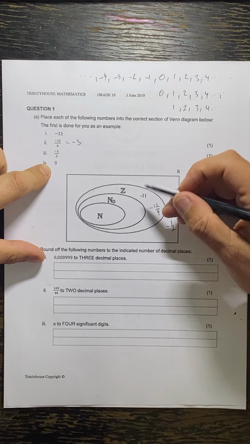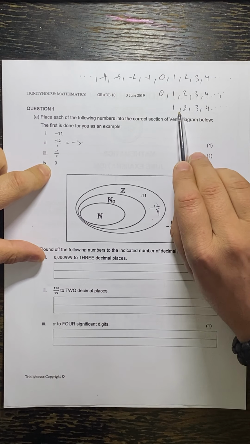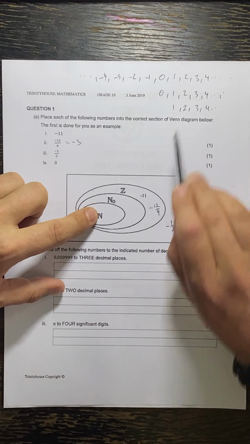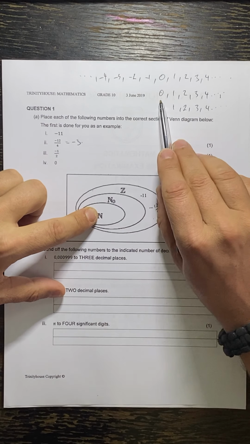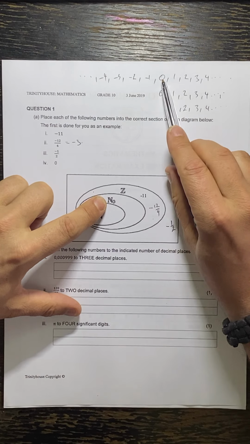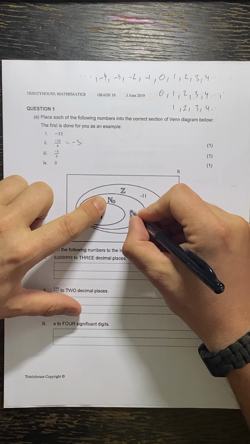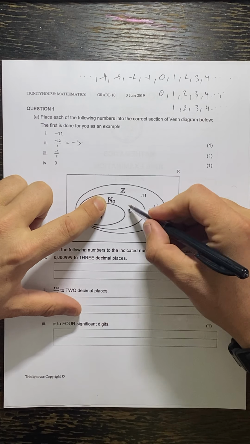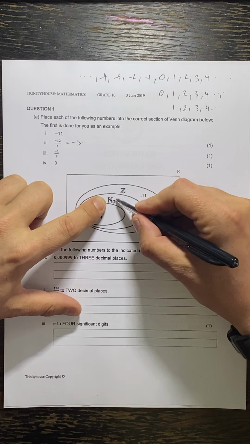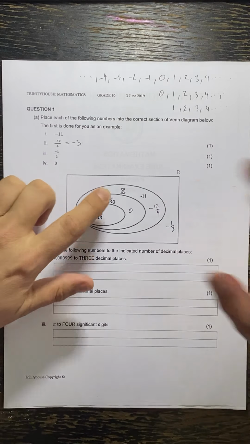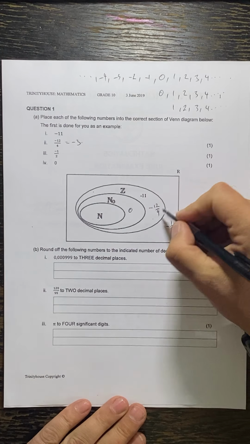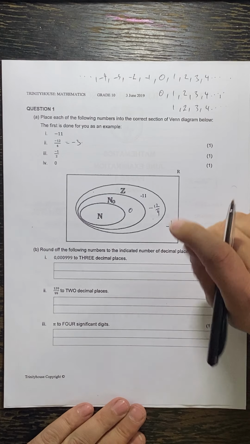Then we've got 0. Now you can see that 0 is not part of the naturals, but it is part of the whole numbers and it is part of the integers. So I'm going to put 0 over here, because the naturals are part of the whole numbers, and the whole numbers are part of the integers. And there's your 3 marks there, 1, 2, and 3.